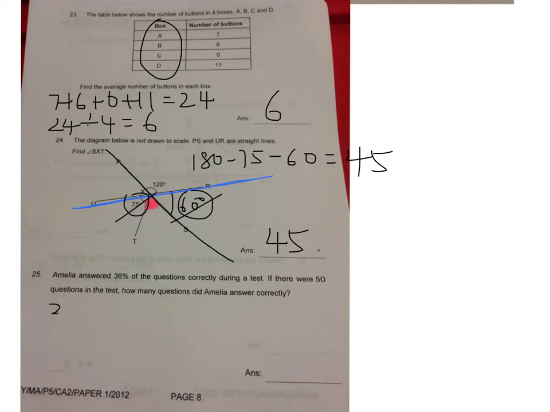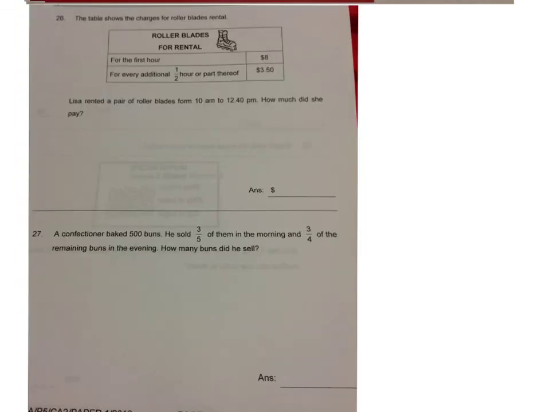So Amelia answered a total of 36% correctly. If we divide by 2 upon 50, so you take 36 divided by 2, you get actually 18 questions. So in this test, Amelia actually answered only 18 questions correctly.